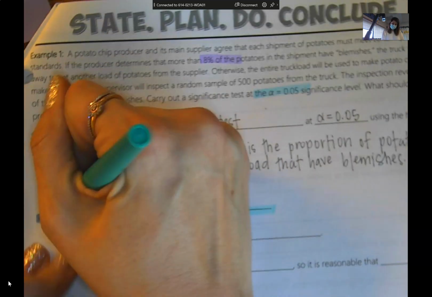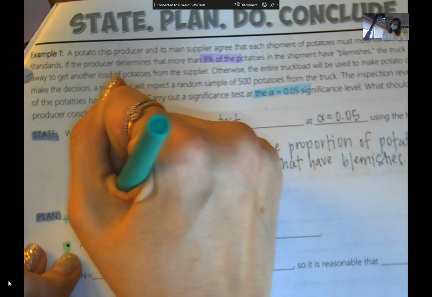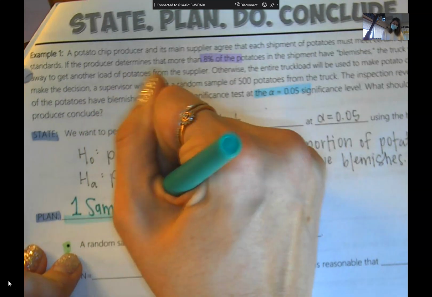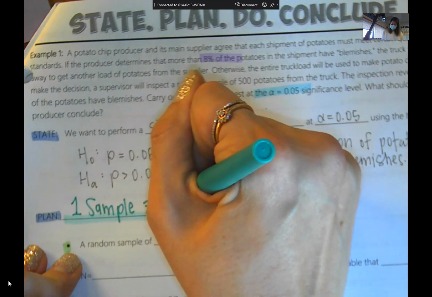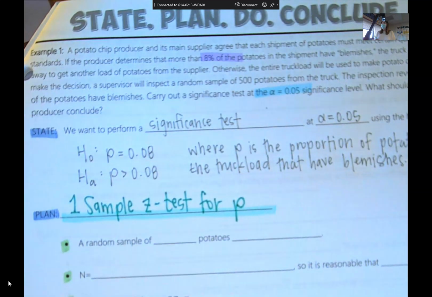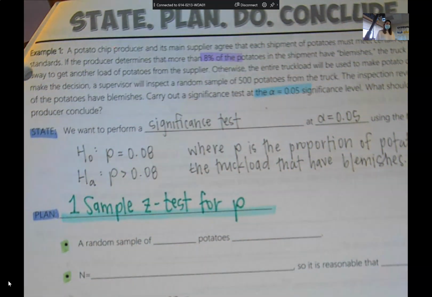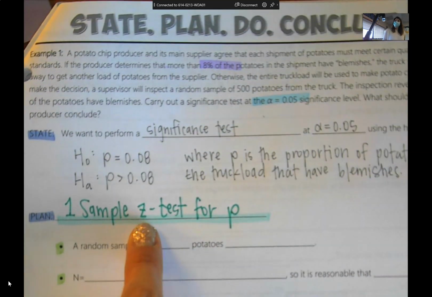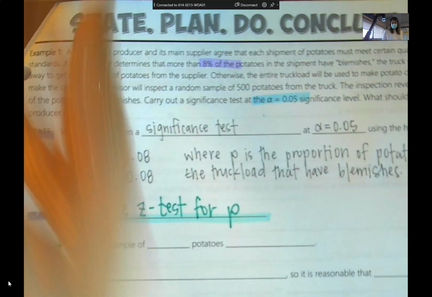Our plan is that we want to do a one sample Z test for P. So last time what we calculated was a one sample Z interval. This time we're doing a Z test. It's a Z test because we have to use our Z table to find the probability.